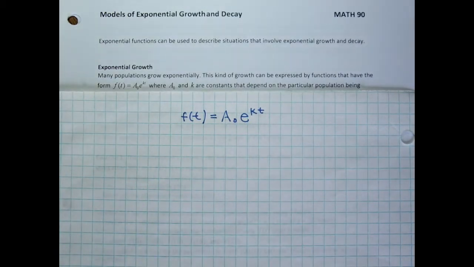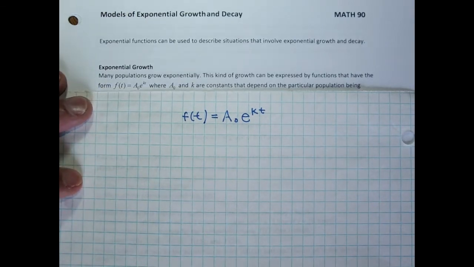It turns out any exponential function can be written in this form, and we like base e in math because a lot of the kinds of things we end up doing with functions are easier to do with base e.